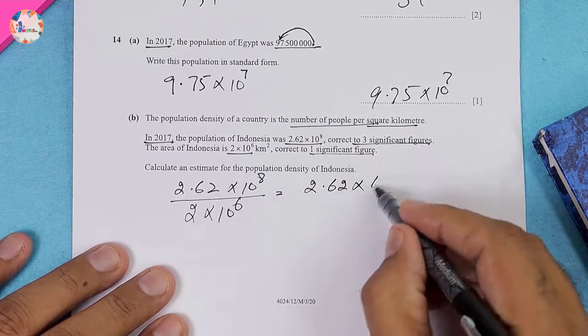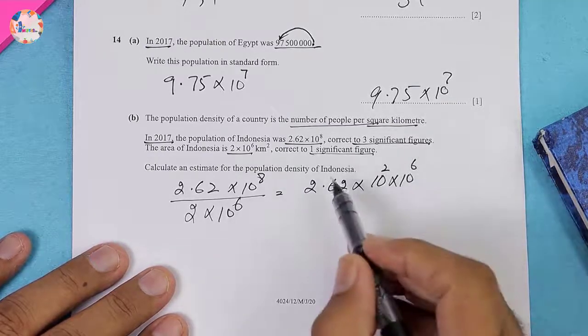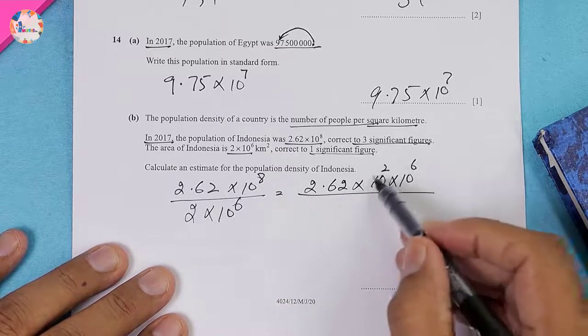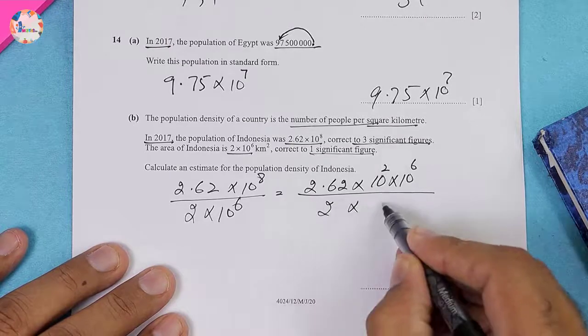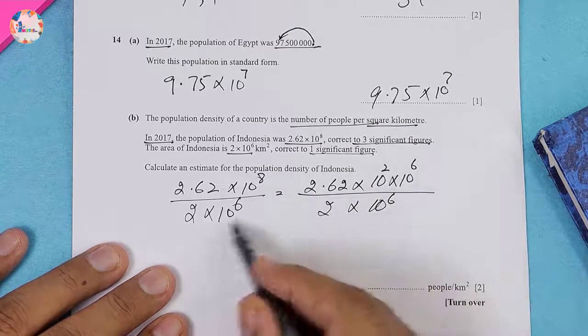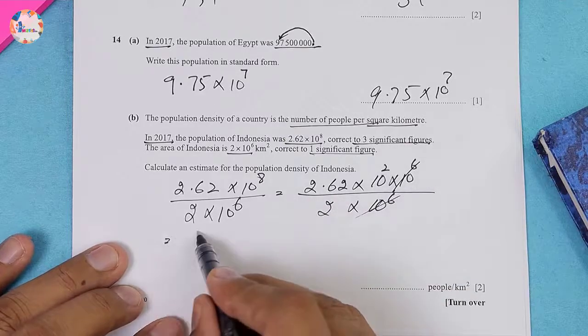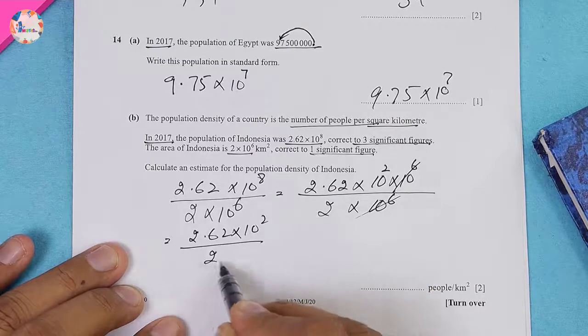to the power 8. We can write 10 raised to the power 2 into 10 raised to the power 6, and this is 8, so we have split it into 10 raised to the power 2 and 10 raised to the power 6. This can be written as this one, and this can be cancelled with this. So the remaining part we can write as 2.62 into 10 raised to the power 2 divided by 2.